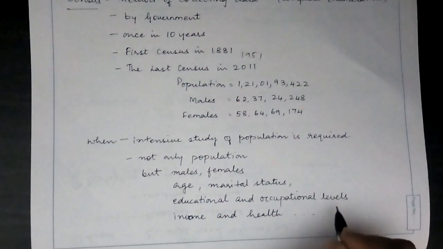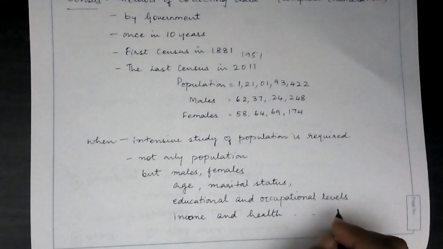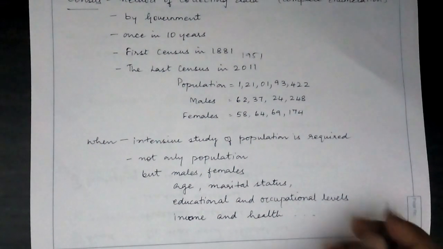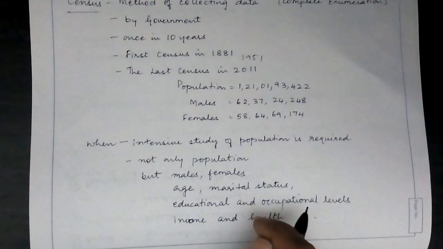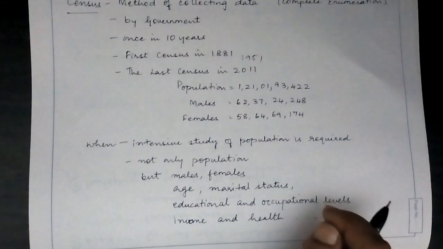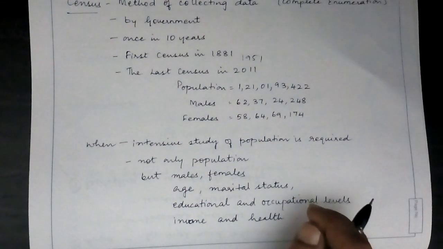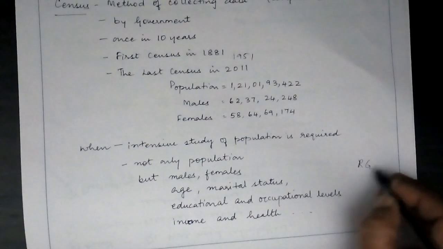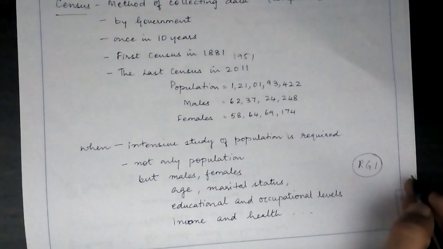That is demographic data on birth and death rates, literacy, workforce, life expectancy, size and composition of population. All this is collected and published by the Registrar General of India, RGI.